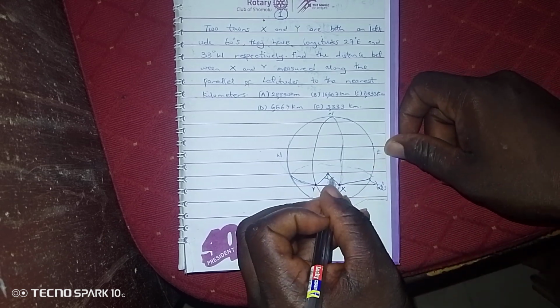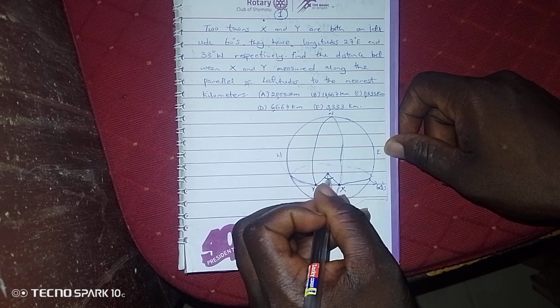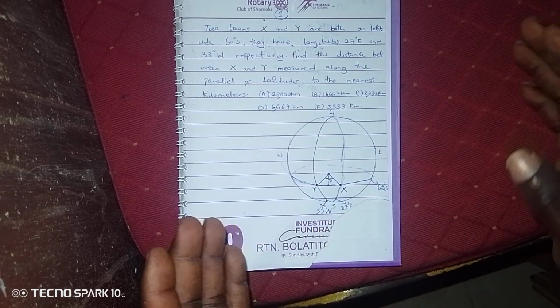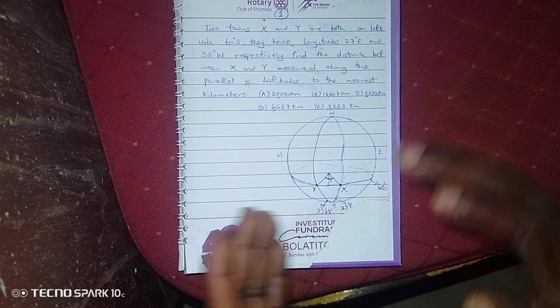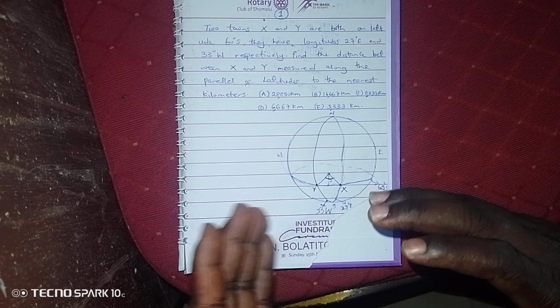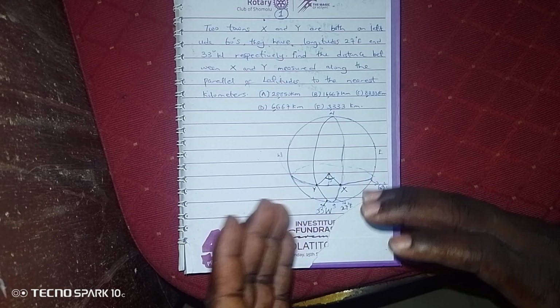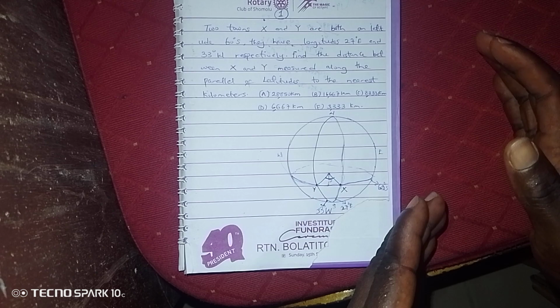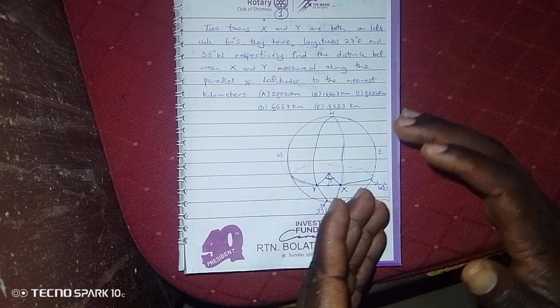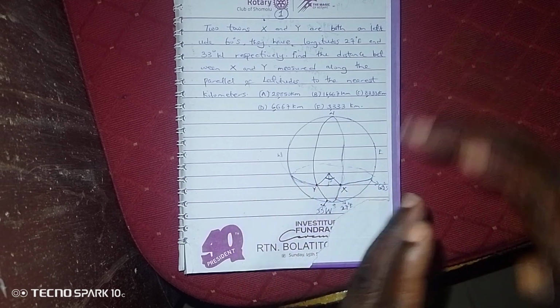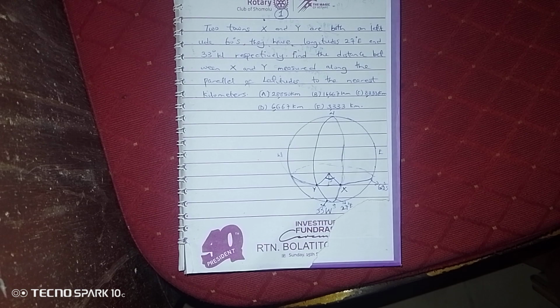Whenever you have longitudes of different direction, that is opposite direction, one east and one west, what you do is you add. But if they are on the same direction, both east, you would subtract.